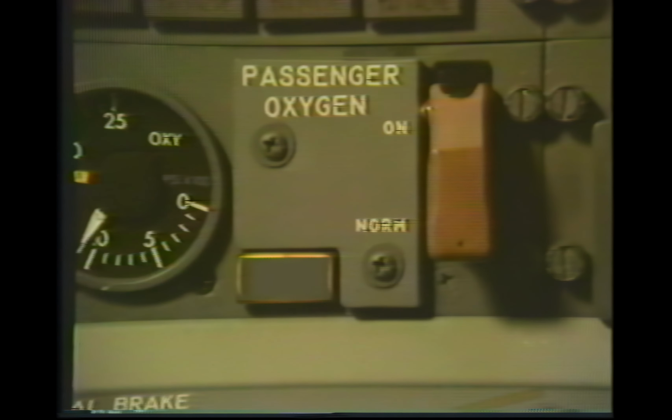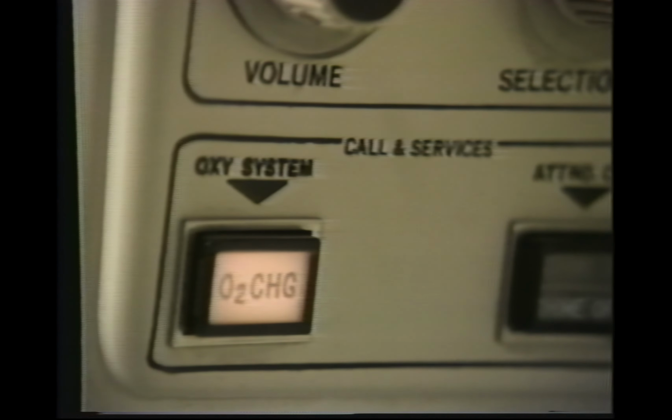The "No Smoking Fasten Seatbelt" sign is automatically turned on with oxygen release. A chime will sound, and an oxygen warning light indicating the passenger oxygen manifold is pressurized is illuminated on the flight engineer's panel, the pilot's center instrument panel, and on the flight attendant's panel at doors L1 and L4.